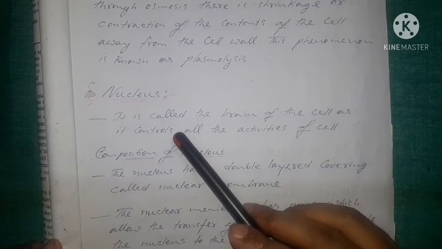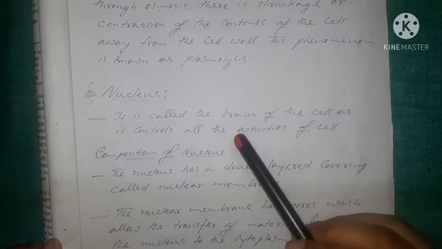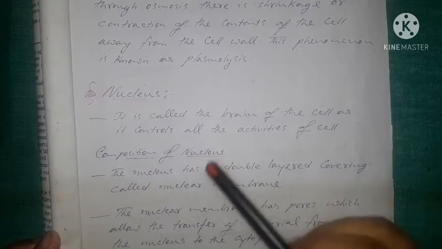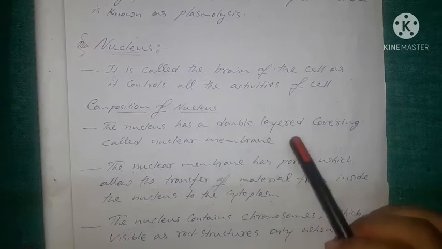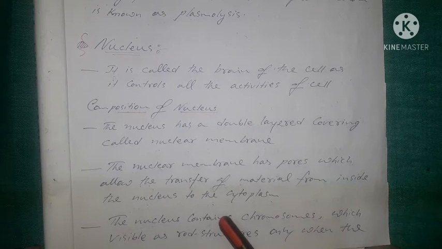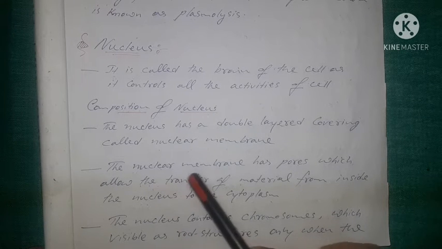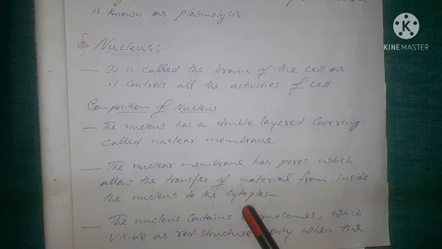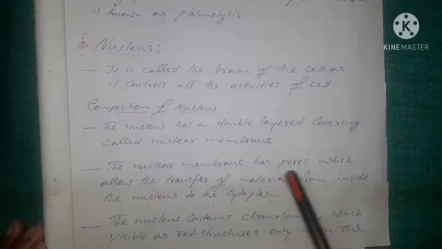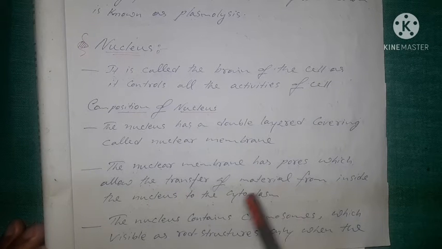The nucleus is also known as the brain of the cell as it controls all the activities of the cell. So what is the composition of the nucleus? The nucleus has a double layered covering called the nuclear membrane. The nuclear membrane has pores which allow transfers of materials from inside the nucleus to the cytoplasm, because outside the nucleus there is cytoplasm.